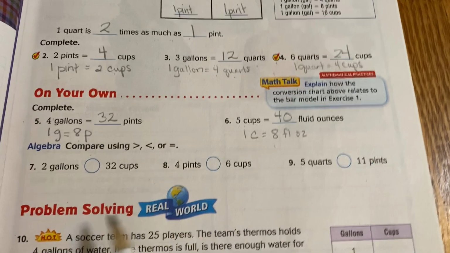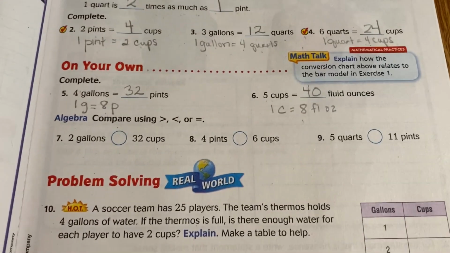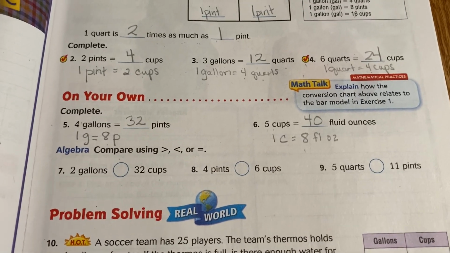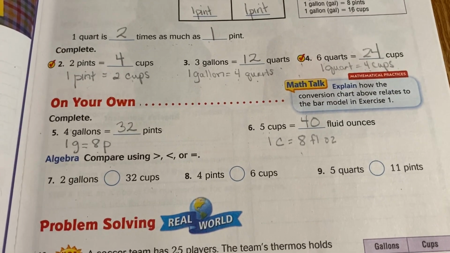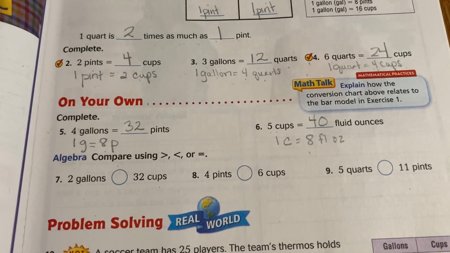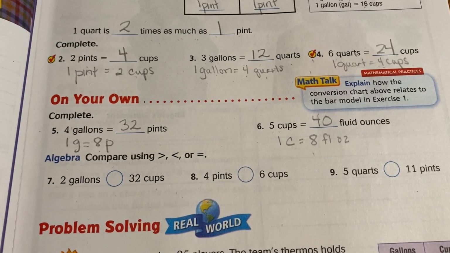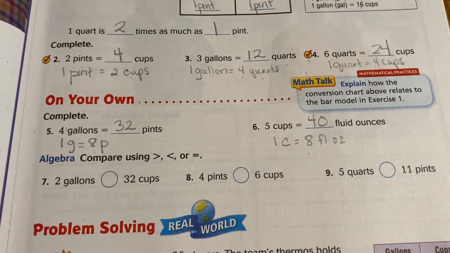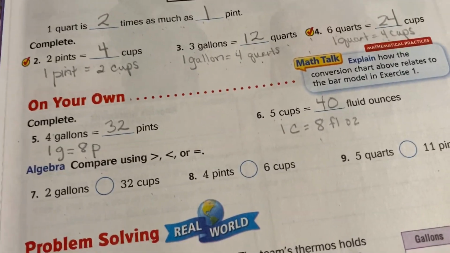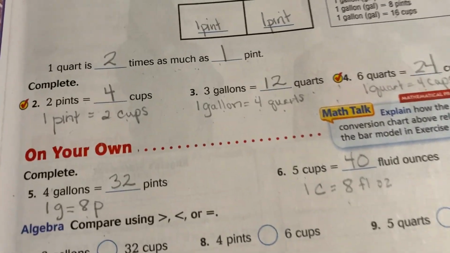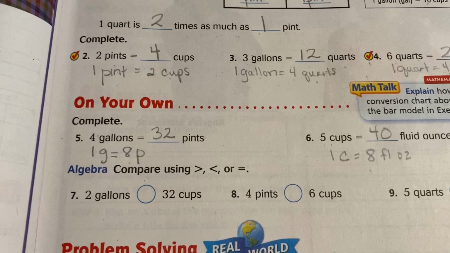Now moving on to the algebra, compare using less than, greater than, or equal to. So now they're giving us 2 different measurements that we're supposed to compare. Number 7, 2 gallons and 32 cups. When I'm doing the comparison problems, I like to compare cups to cups instead of gallons to cups, just like we did in the story problems.